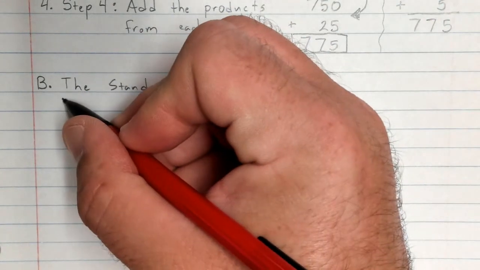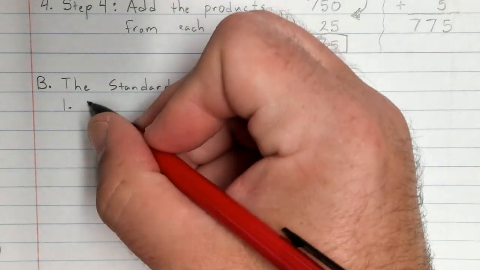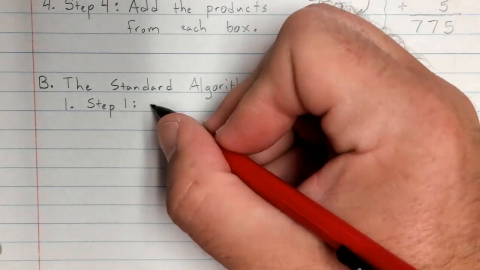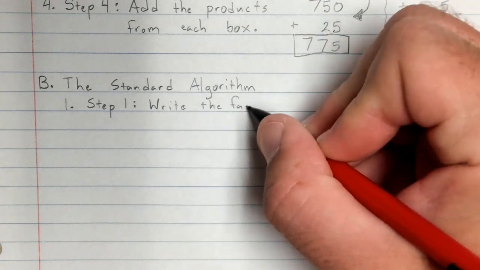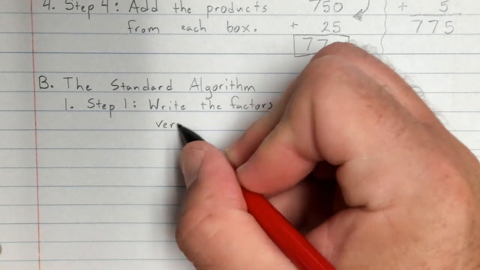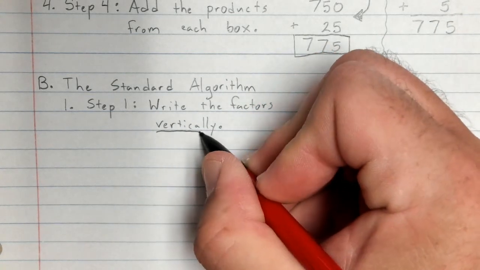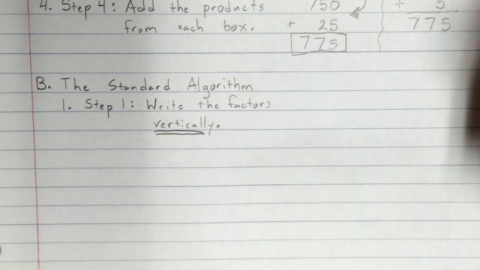So let's take a look at what the standard algorithm is. And this is basically the multiplication that you learned in 4th grade. Okay? So step 1, we're going to write the factors. There's our friend, the factors. Write the factors vertically. Okay? When we're using the standard algorithm for addition, subtraction, multiplication, vertically.